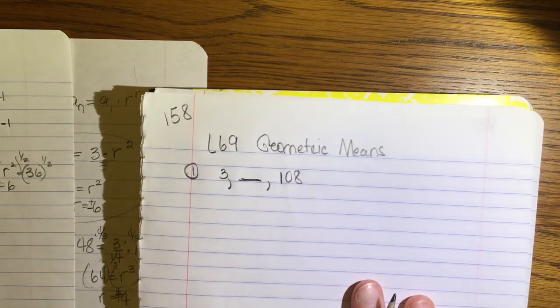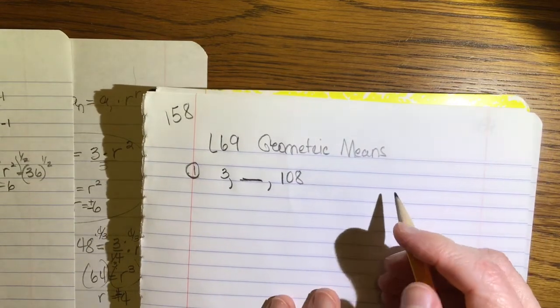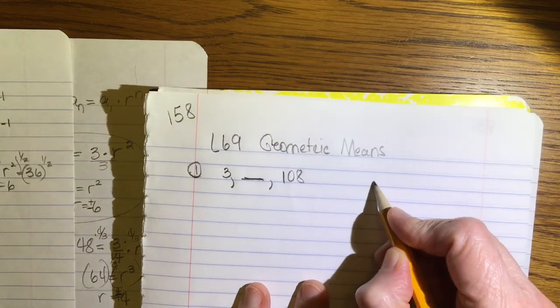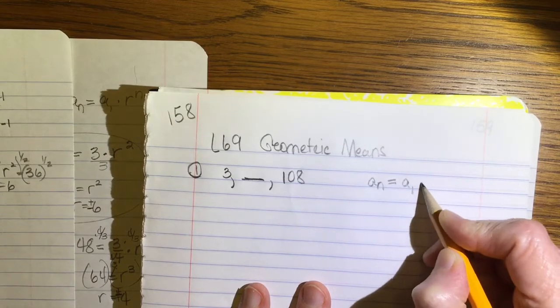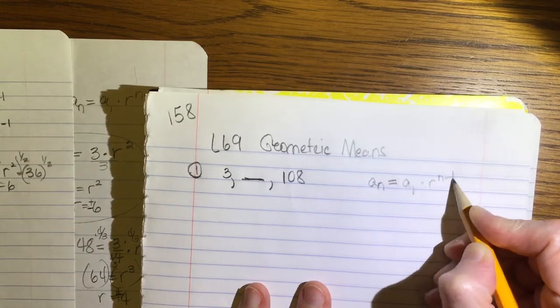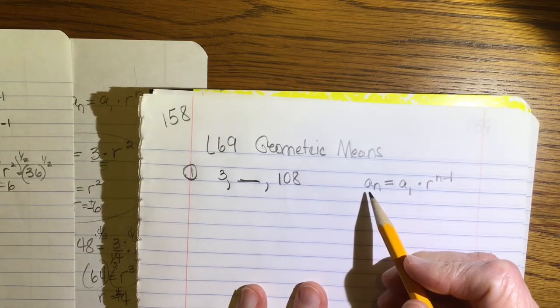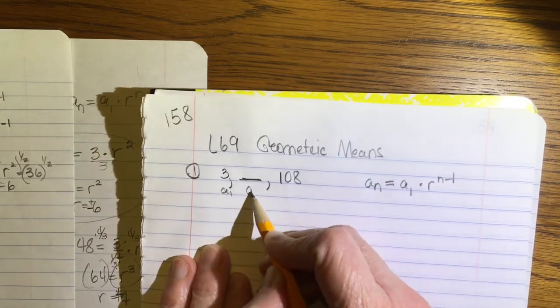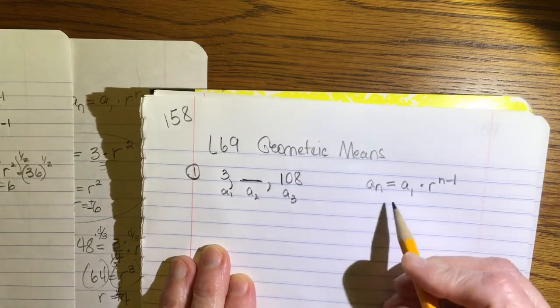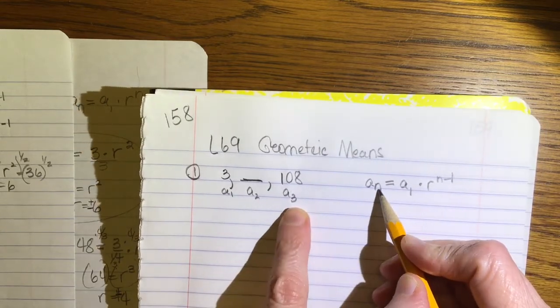So if you go back a few lessons, you will find the lessons on our geometric sequences that any given term a sub n is equal to a sub 1 times r raised to the n minus 1. A sub n is any term other than the first one, which in this case will be our 108, a sub 1, a sub 2, a sub 3, and n is the number of that term.